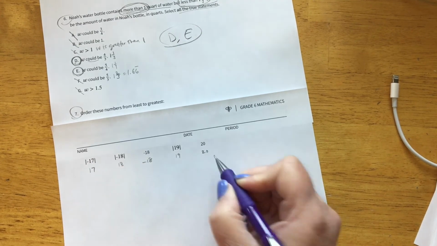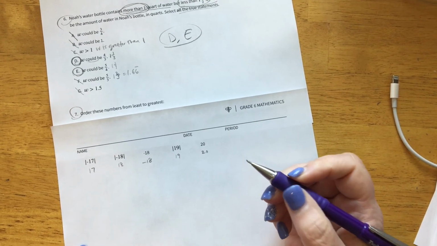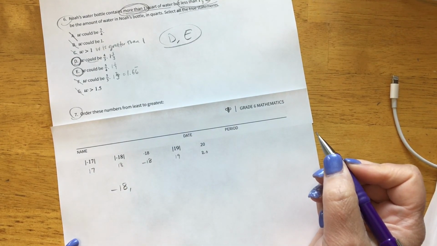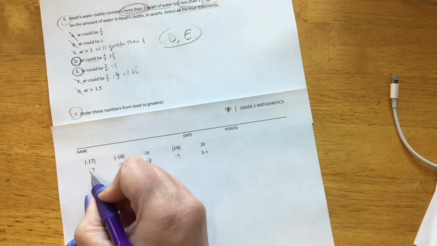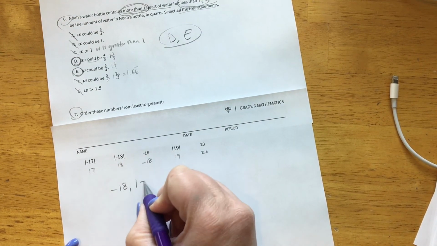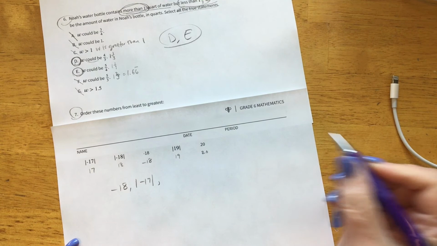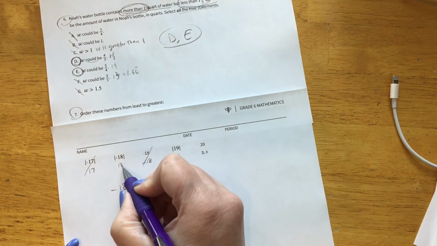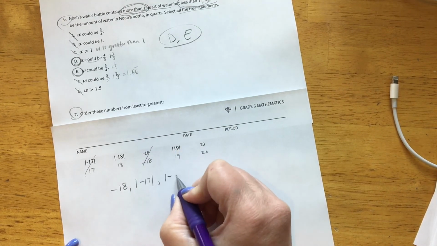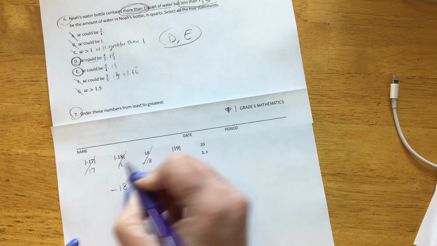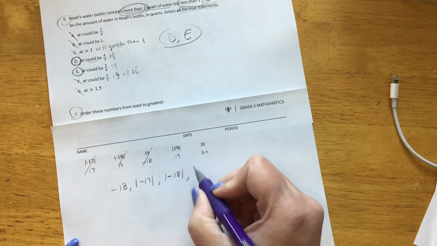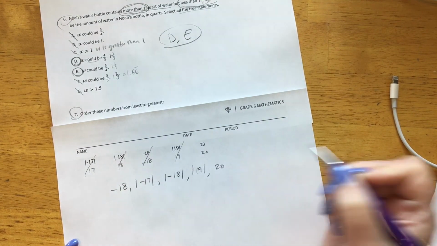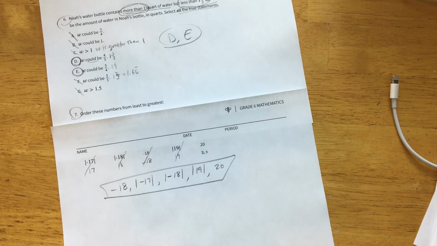So now in reality, those are the numbers we're putting in order. So the least of these is negative 18. Second in line is what? 17. I'm going to go back to our original though and write the absolute value of negative 17. So I've done that one and I've done that one. What would be next? Well, 18 is next. So this is what I'm going to write. The absolute value of negative 18 is next. And then 19 is next. So the absolute value of 19 is next. And then, of course, 20 is next. So that's my answer for number 7.